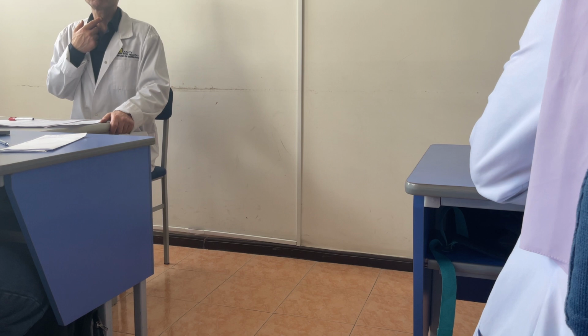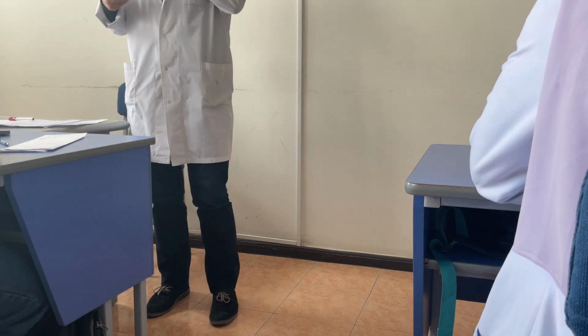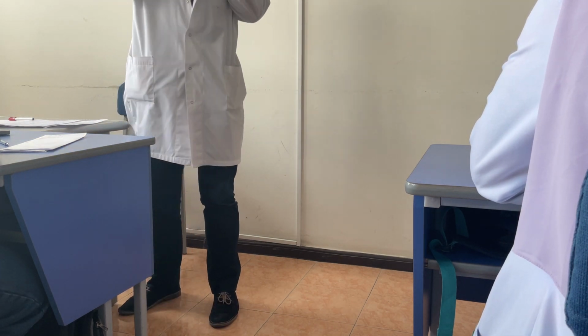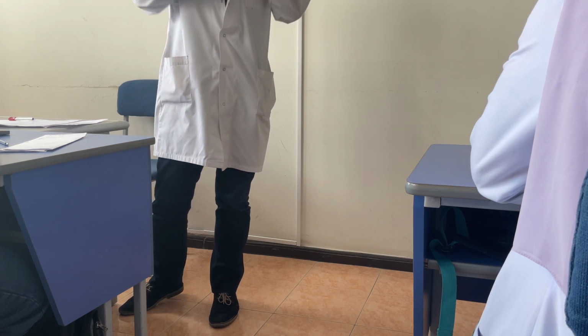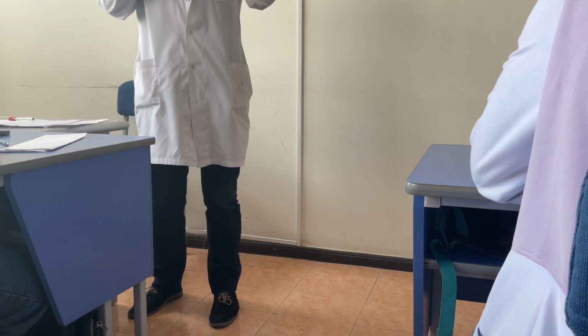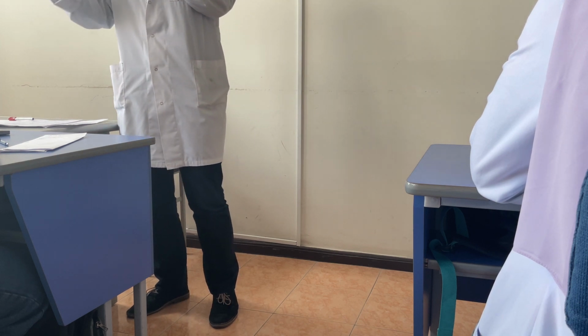Remember please once again, the isthmus of your thyroid gland is located at the level of the third and fourth tracheal cartilages. That means the first and second tracheal cartilages will be above the isthmus, and the fifth and sixth will be below the isthmus.